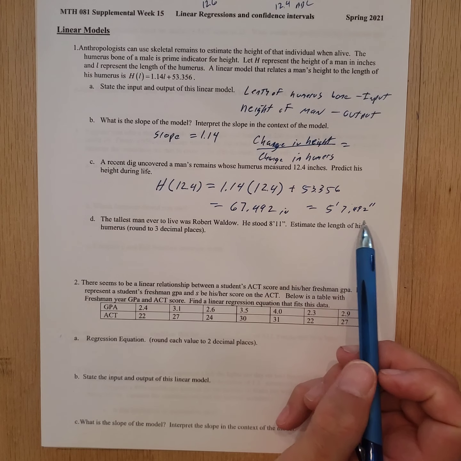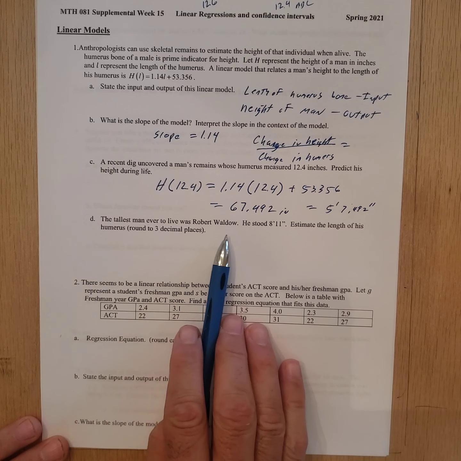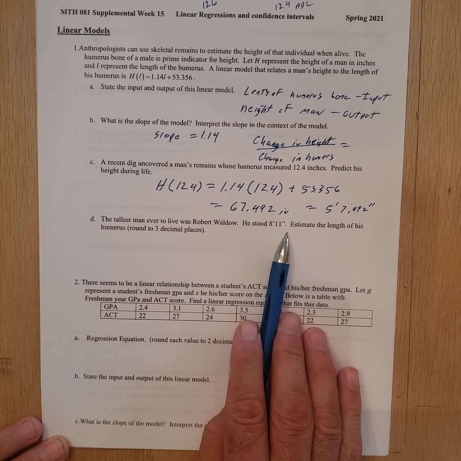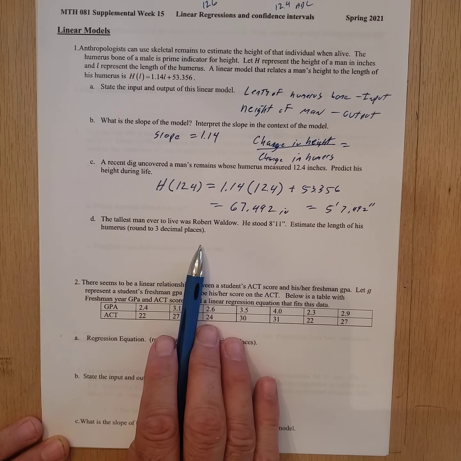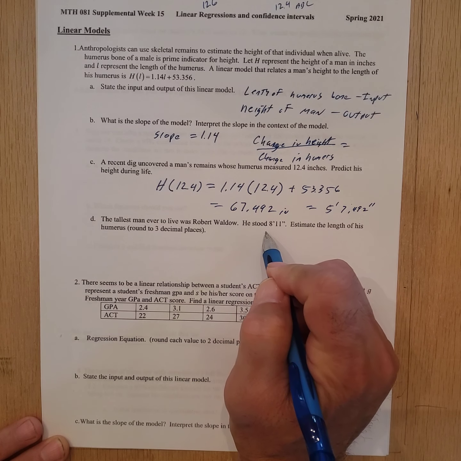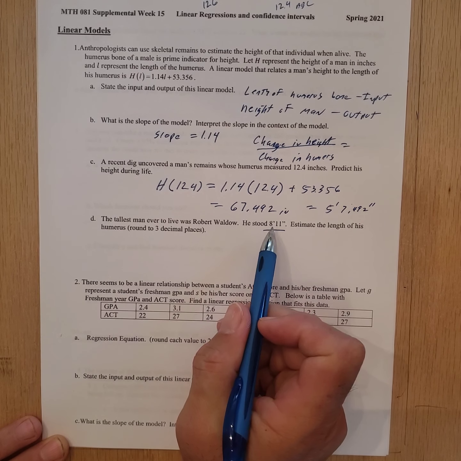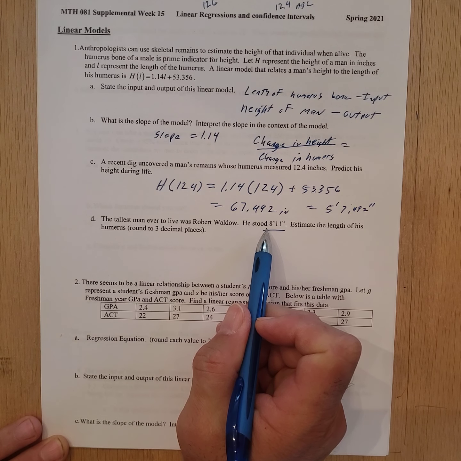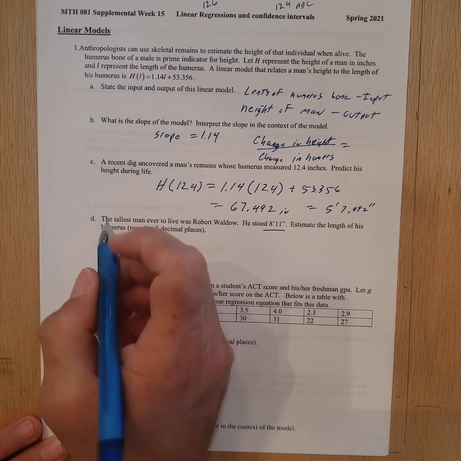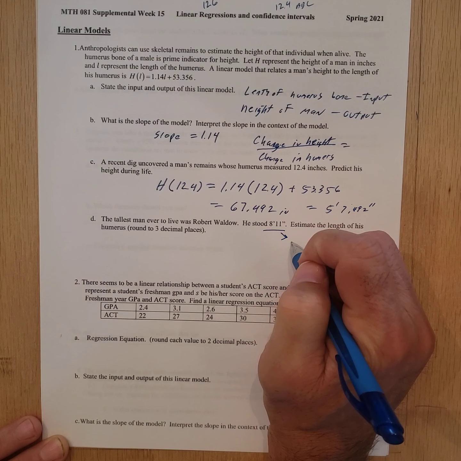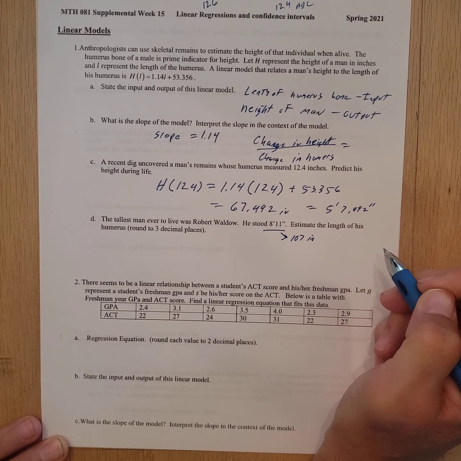Okay, so we're just predicting the height of this person when all we have left is the humerus bone. Okay, the tallest man to live was Robert Wadlow. He stood at 8 feet 11 inches. Estimate the length of his humerus. So be careful here. We have to change this to inches. So 8 feet is 8 times 12, which is 96, plus 11. So this number is 107 inches tall.